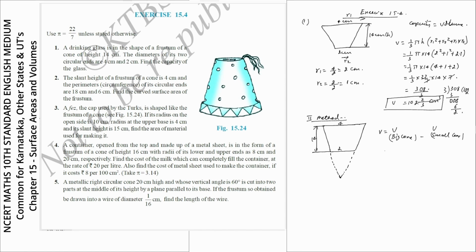So volume of big cone is given by 1 by 3 pi into, I'll take radius of this cone as r1 and h as h1. Okay, so this is the height of the big cone, this is the h1.